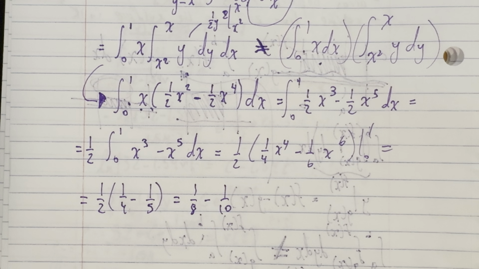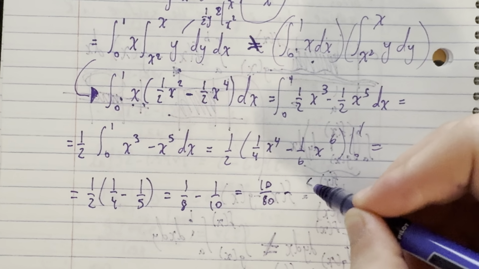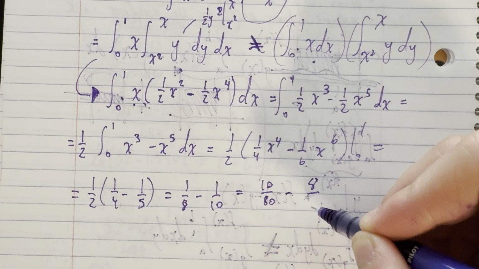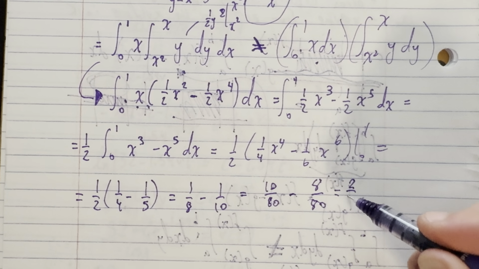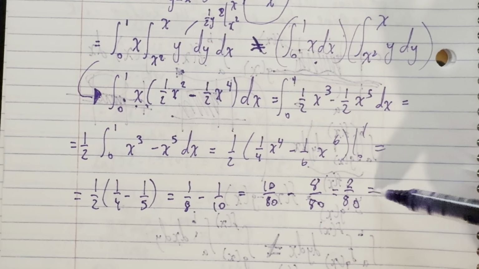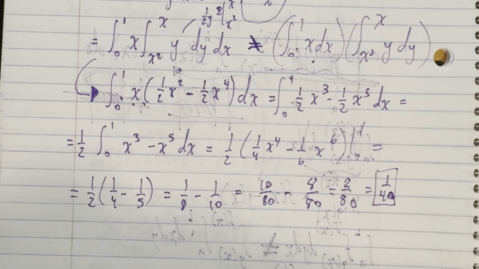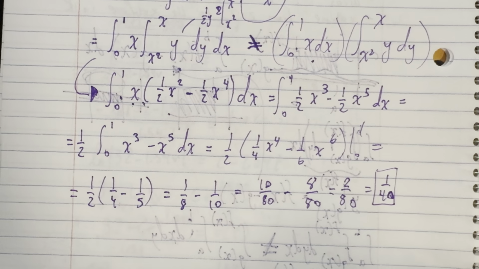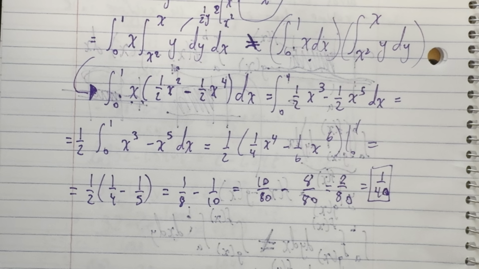So you're going to have 10/80 minus 8/80, and that's just going to be 2/80, which is 1/40. Okay. So I actually think I made a mistake somewhere here. So I'm gonna double check.